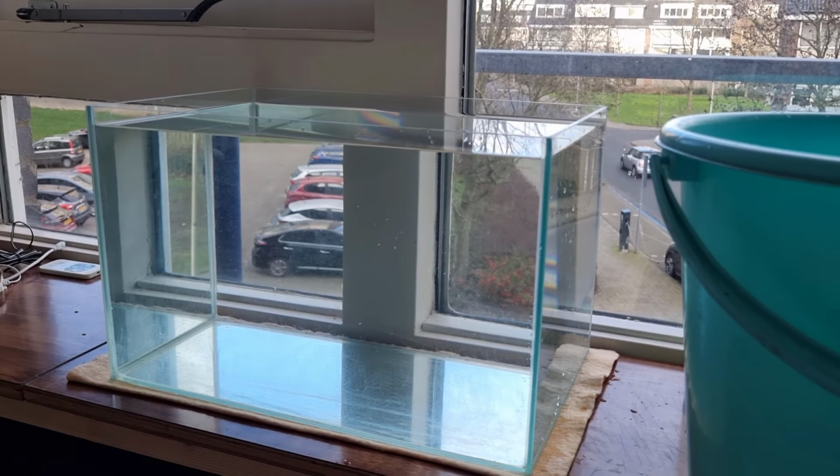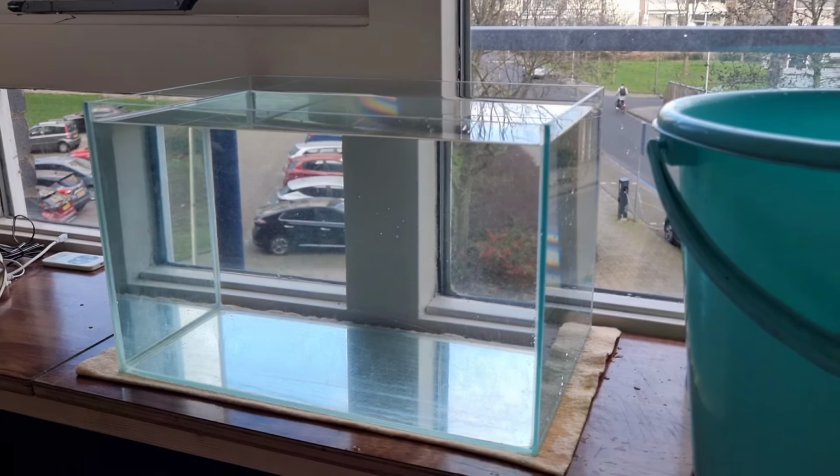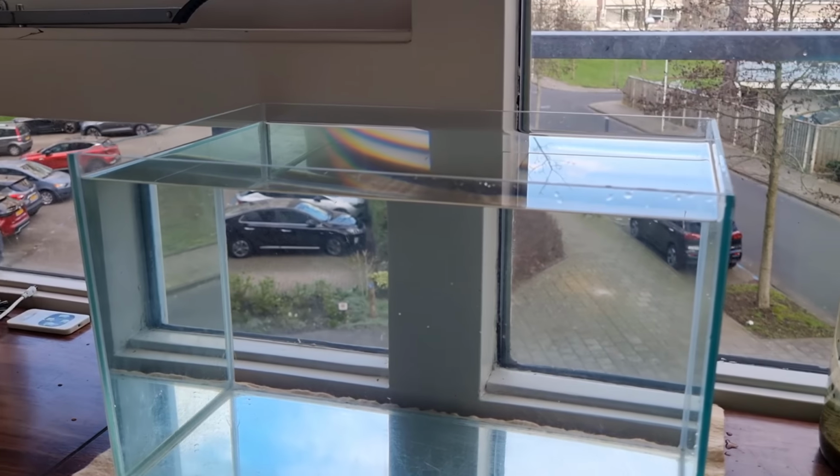You know what's funny? I like water so much that even an aquarium filled with nothing but tap water is enough to draw my attention for, well, let's just say a certain amount of time.